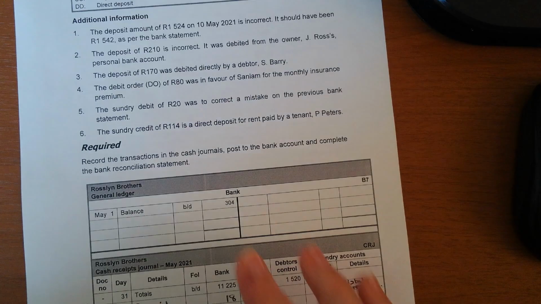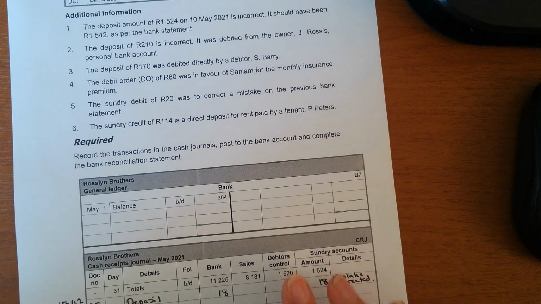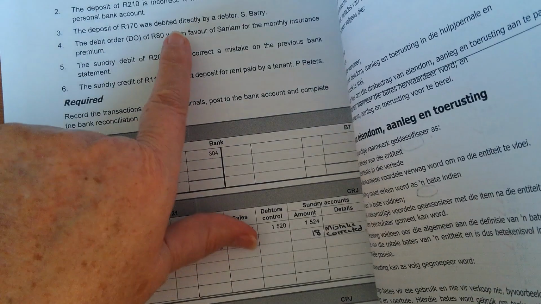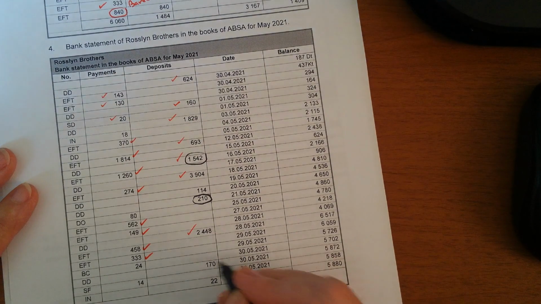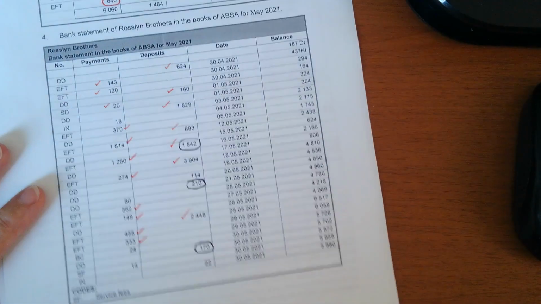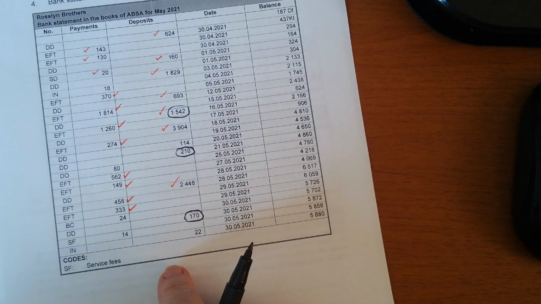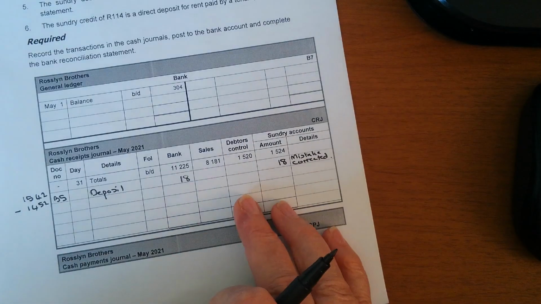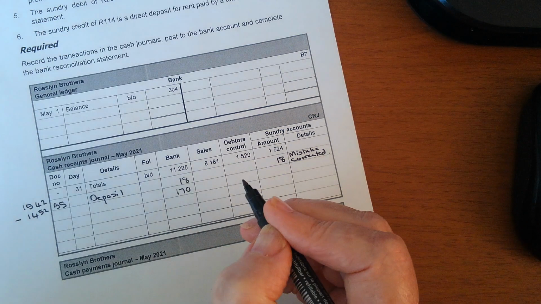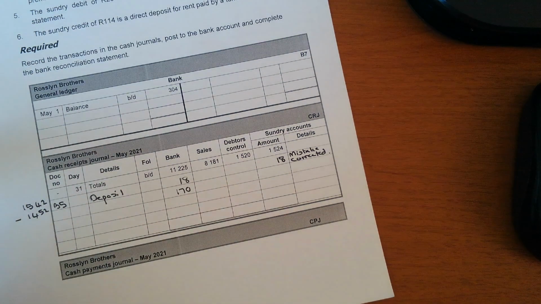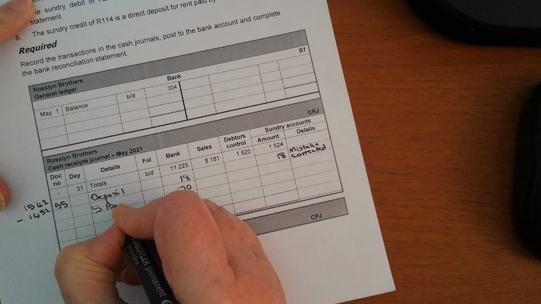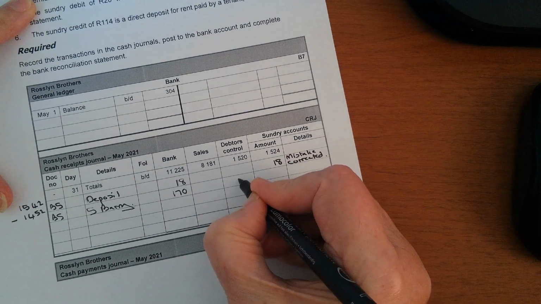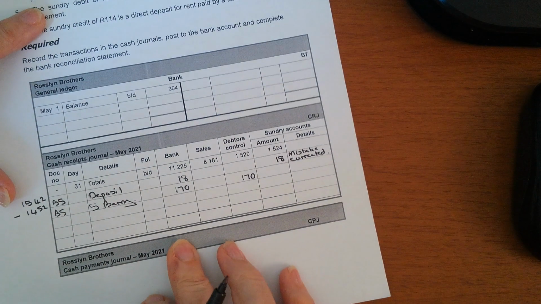Okay, the next entry, the deposit of 170 was debited directly by a debtor, S. Barry. So if I look on my bank statement, I see that that deposit of 170 Rand was deposited on the 30th of May. It already appeared on the bank statement, but it did not appear on my books, so I must show that we have to include it in our cash receipts journal, the 170. Okay, that money was received from a debtor, S. Barry, so we will show that we can also transfer it to his personal account, that he deposited 170 in the bank, and I will show the 170 for the double entry under the debtor's control.